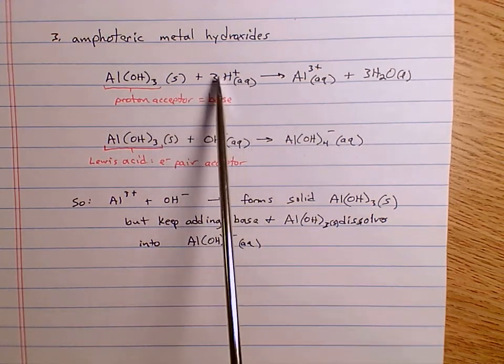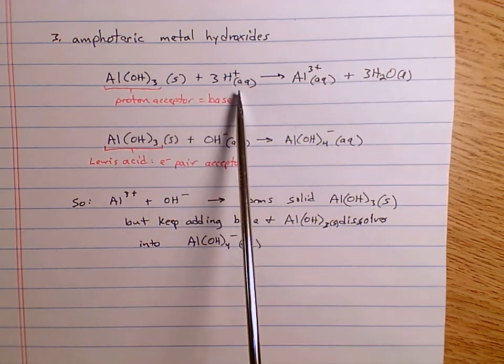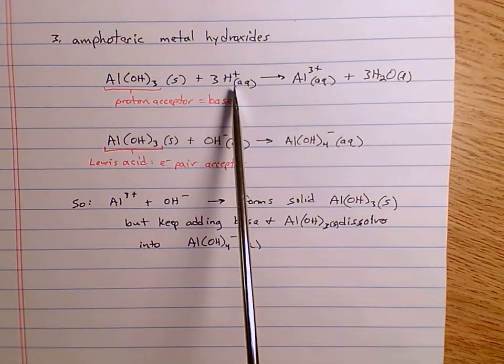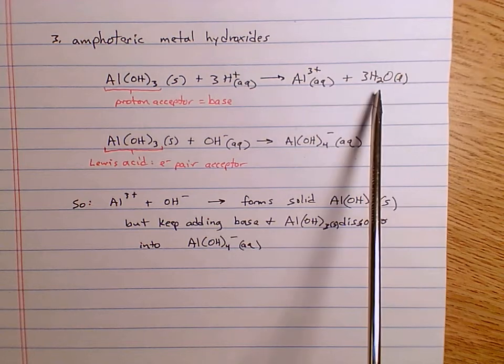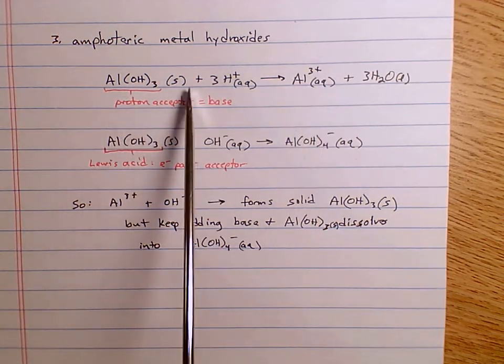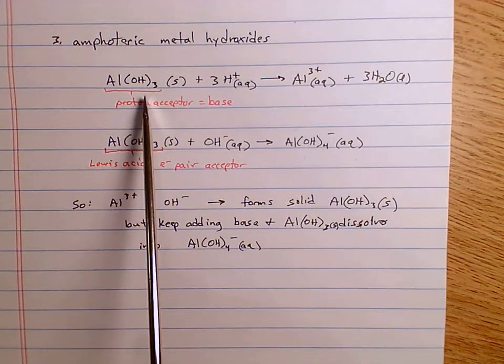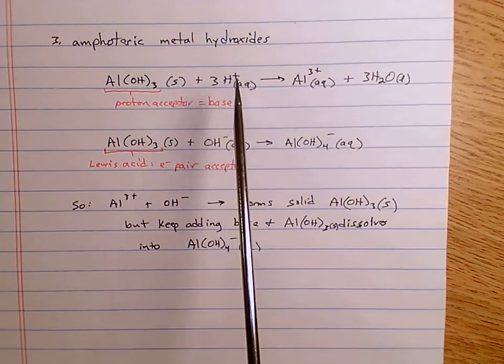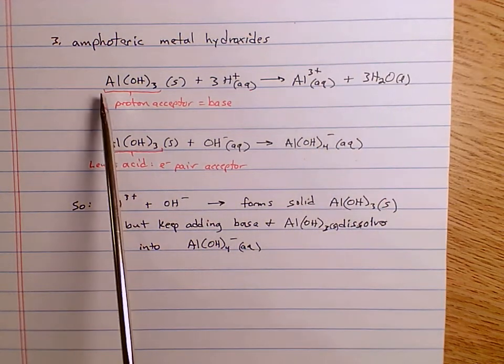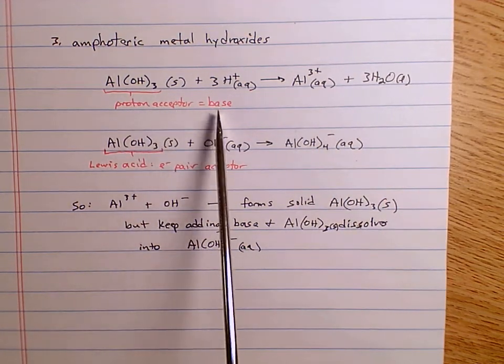But if we add H+, if we add acid to it, note hydroxide's a base, we will get 3 waters and Al3+ aqueous. So you can have this solid aluminum hydroxide, and by adding protons to it, you make Al3+ and water. So Al(OH)3 will act as a base.